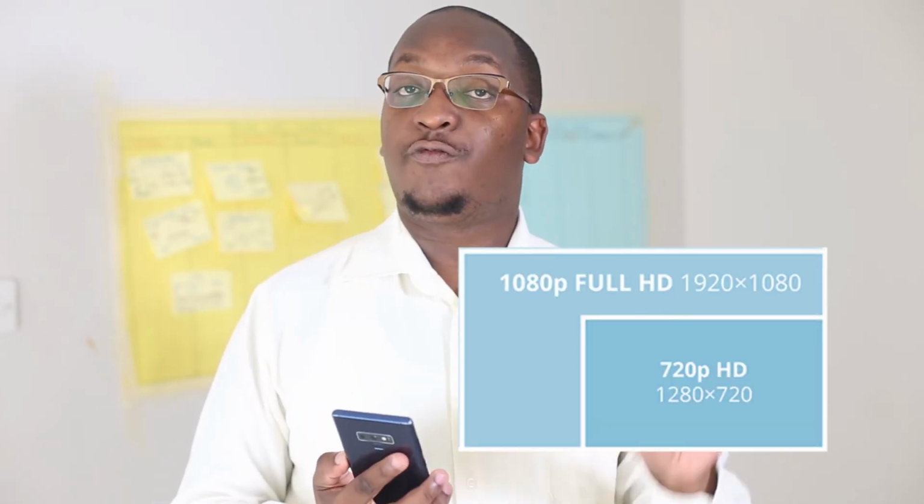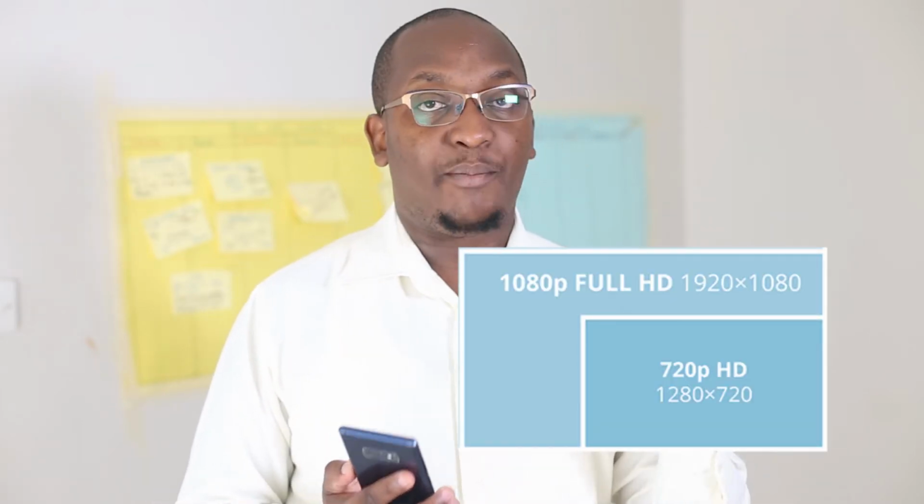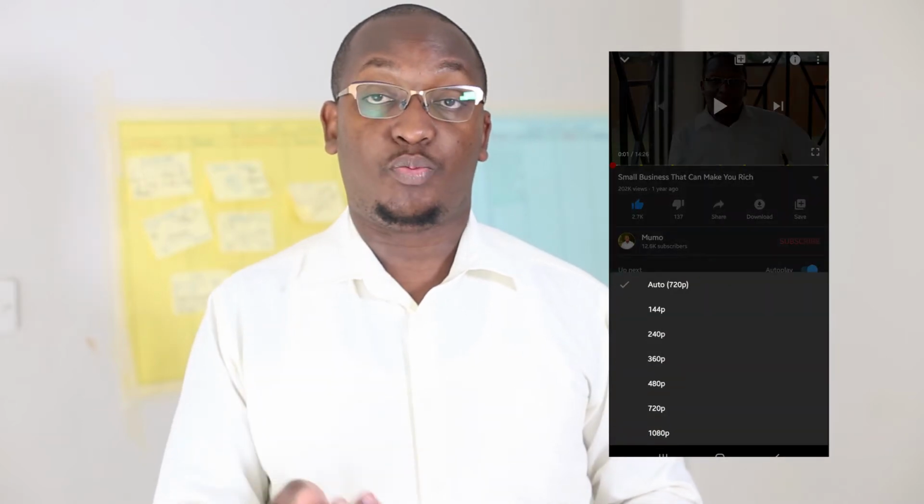In terms of settings for video, I usually advise that you do HD or full HD. I'll place the dimensions here, and this is what happens. Whenever you're watching a YouTube video, there are dimensions that come up, meaning how crisp or how clear that video is going to be.